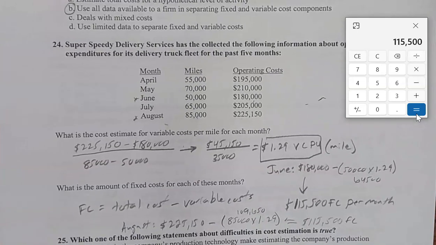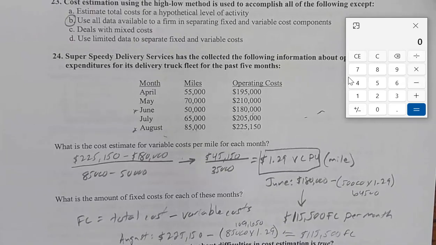Okay, and so we can say then, if we wanted to speculate how much it would cost us, this is not part of the question, but what if we speculate that the month of September is going to be even busier, and we think that we're going to drive 90,000 miles, well, we would just take 90,000 times 1.29, and then we would add to that this same figure here, 115,500.